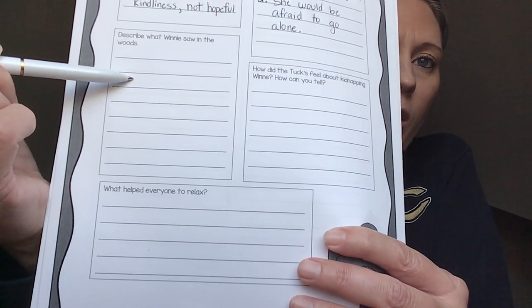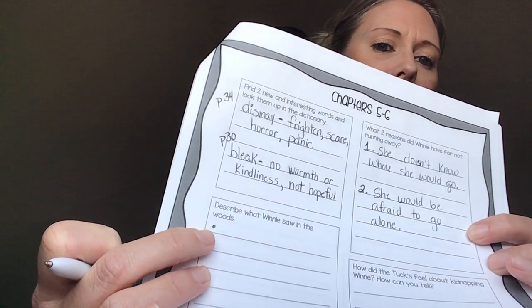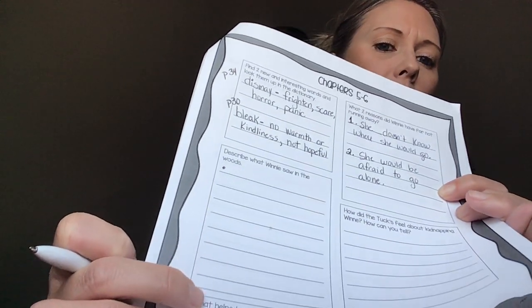Describe what Winnie saw in the woods. She saw lots of things in the woods. Let's make a list. Let's make us a bulleted list like this. We'll put a dot right there, and we'll kind of make us a list all the way down, okay? Let's list some of the things that Winnie saw. So when she first got to the woods, she saw lots of bugs and squirrels and creatures. So we can say animals and creatures.